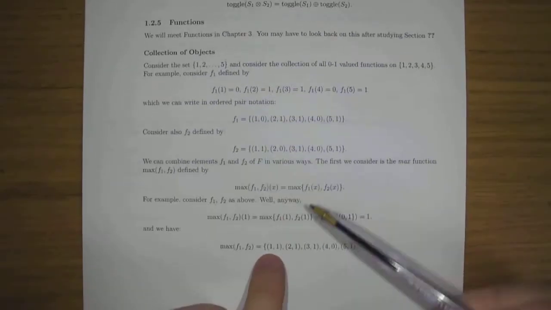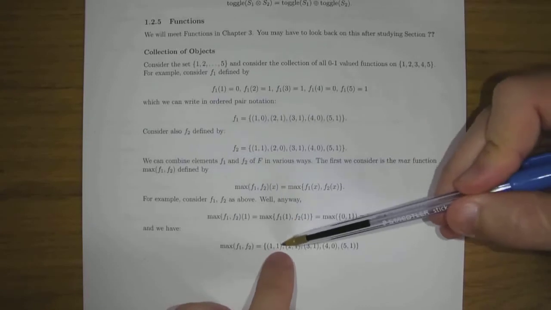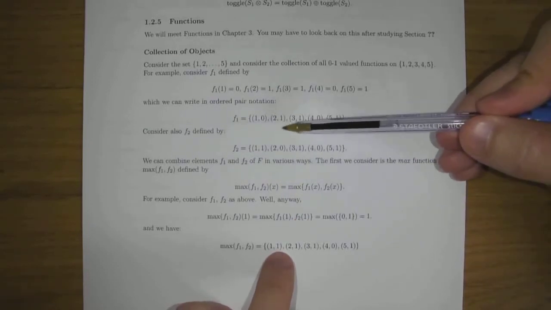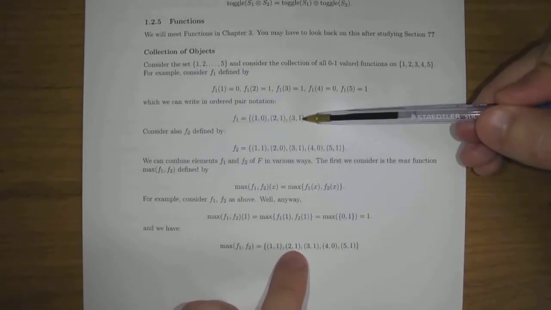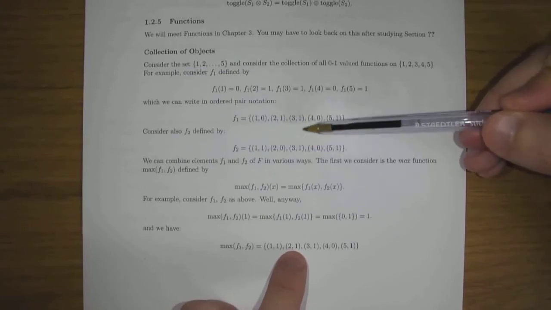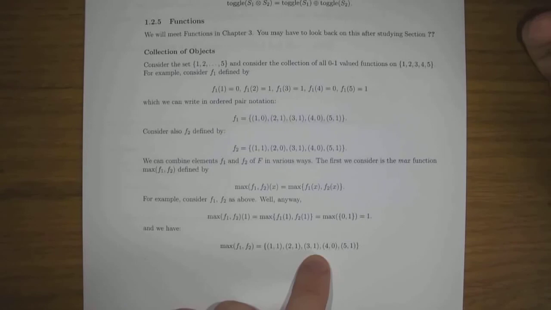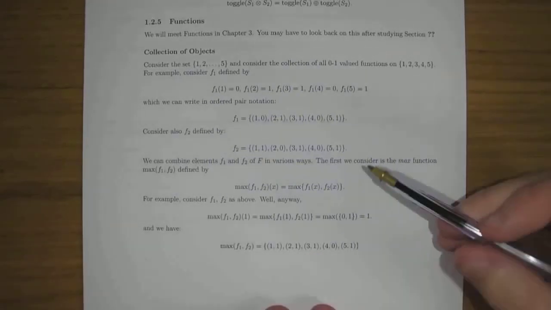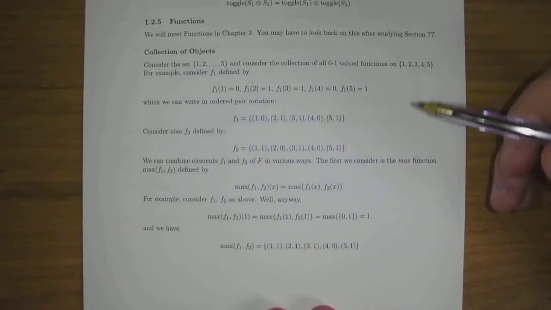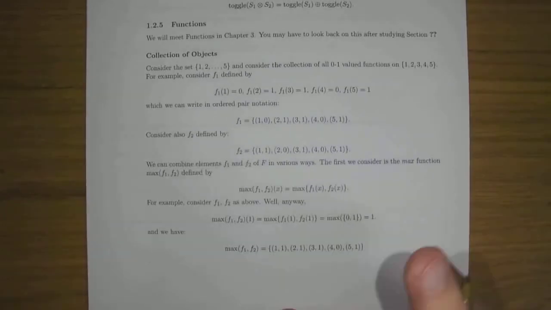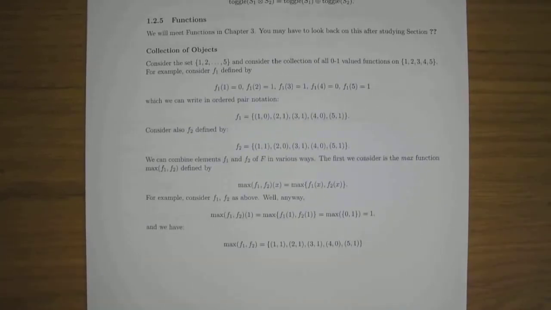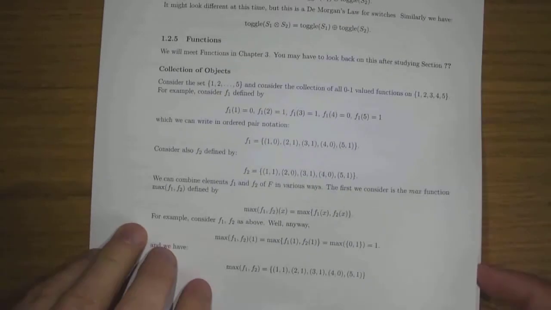If you put in 2, the maximum output is 1, so you get out 1. Put in 3, both the outputs are 1, put out 1. At 4, the outputs are both 0, the maximum of them is 0. And for 5, both the outputs are 1, so you put out the maximum, which is 1. And this max is like a union, it's like an OR.